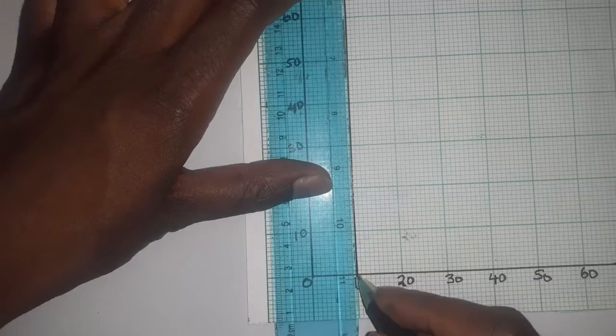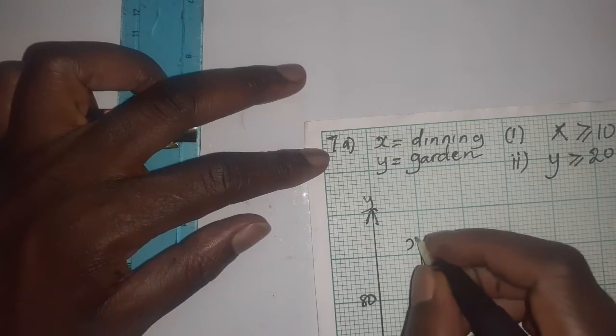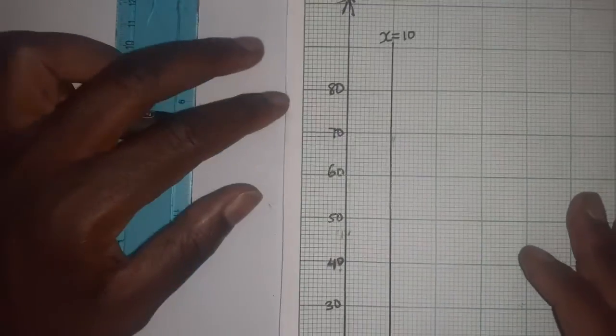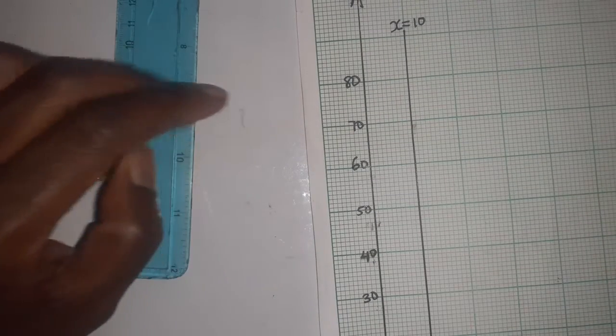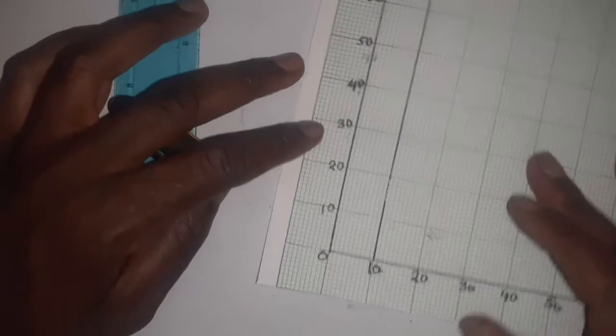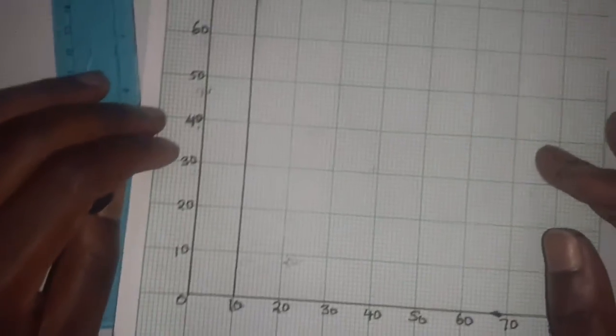When we draw this straight line, what are we saying? This is an equation which is called what? x equals 10. The line itself is an equation there. So now we need to shade what here? The unwanted region. We need to shade the unwanted region as we have been guided by the question.